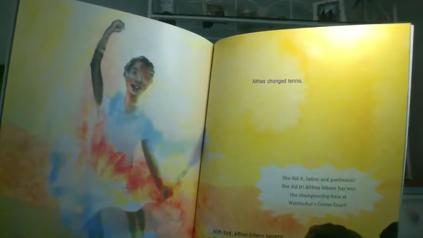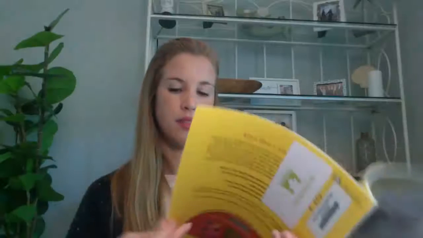With that, Althea Gibson became the first African-American, man or woman, to ever compete and win the coveted Wimbledon Cup, long considered the highest honor in tennis. And she never did forget the man who first saw the champion of the world in the wildest tomboy in Harlem.